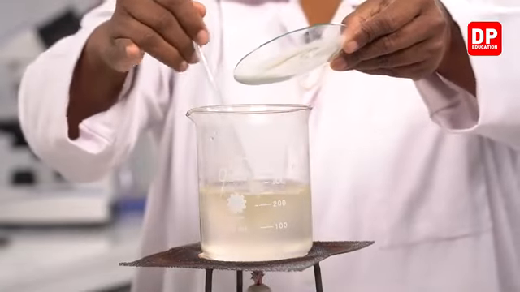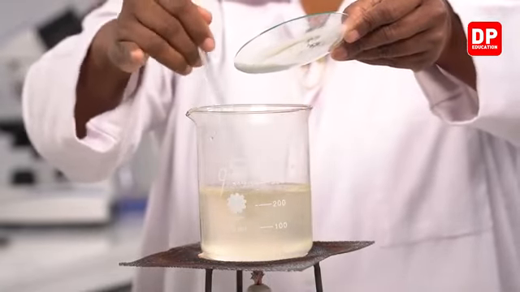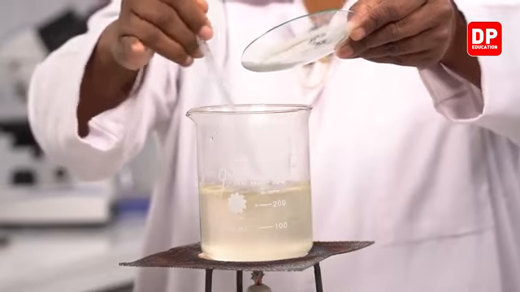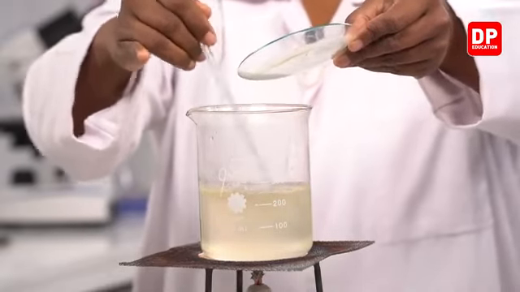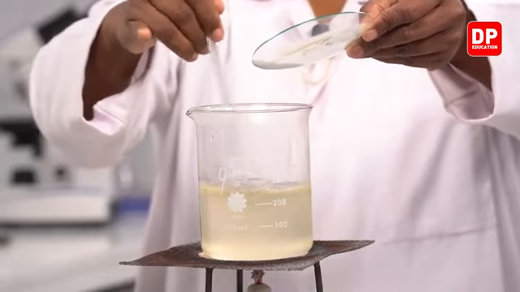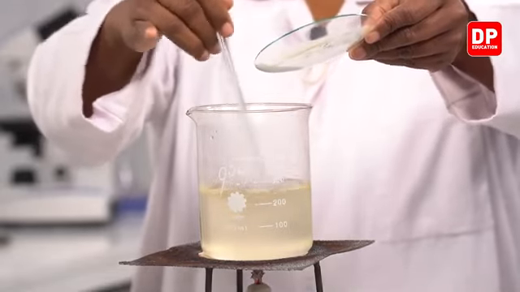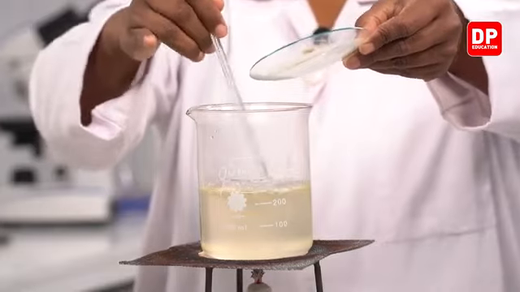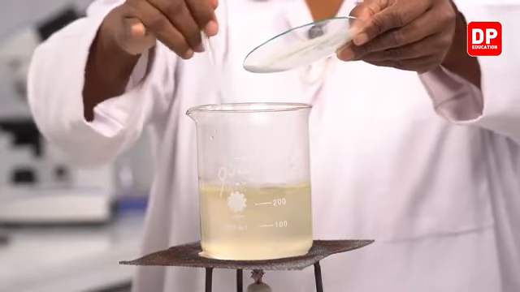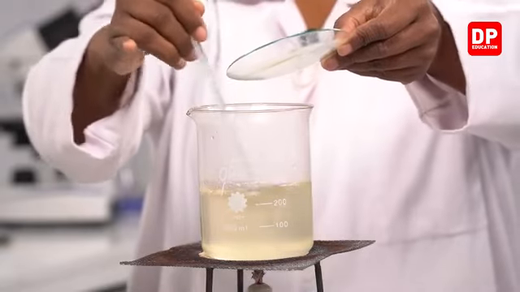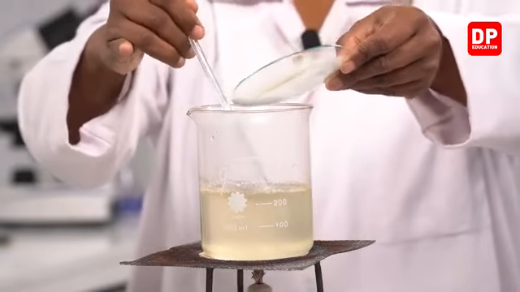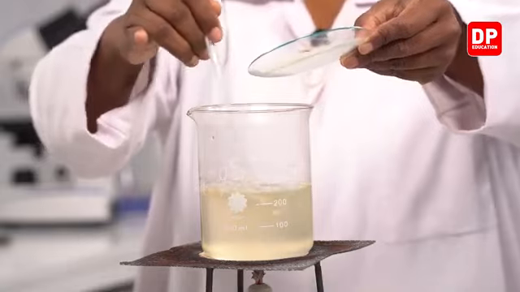You have to add agar little by little and make sure it dissolves. We need to add about 1 teaspoonful of agar. So that is what I have taken here.